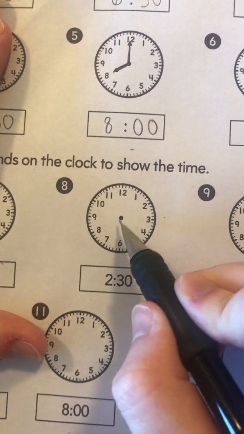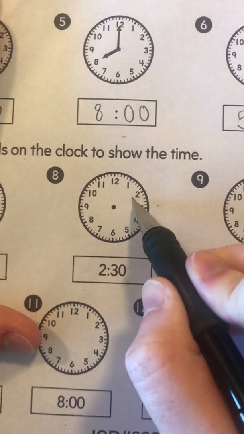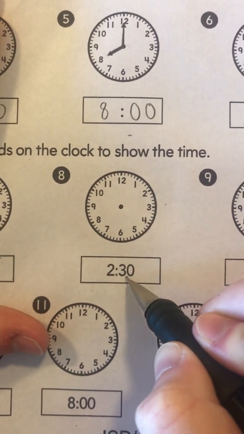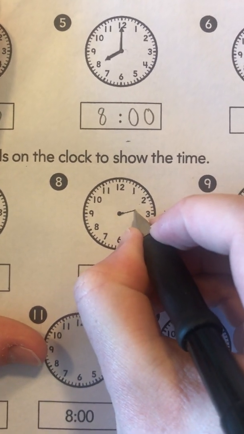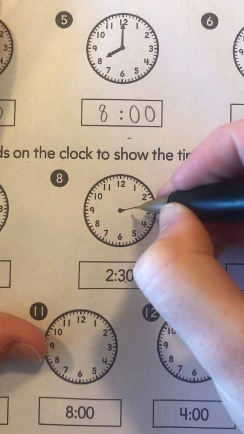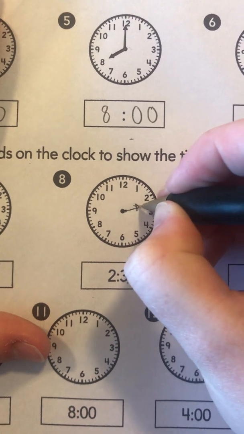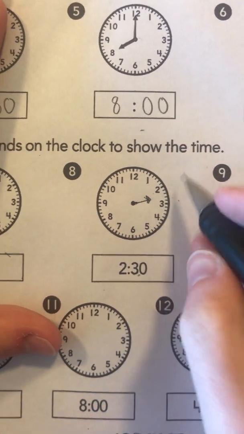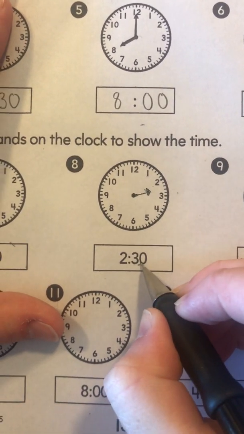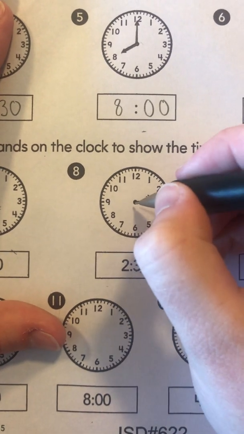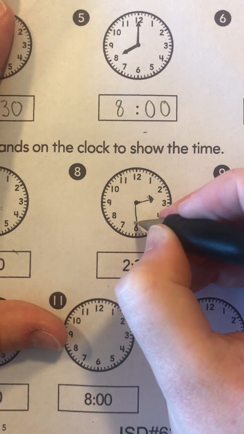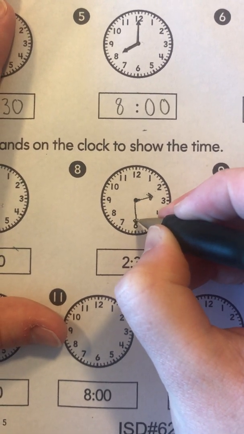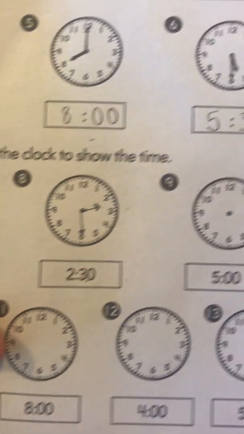Number 8 is 2:30. So again, when I draw it to the 2, I'm not going to draw it right there because it's a little bit past the 2. So I'm going to draw it about in the middle. And again, this is my shorter one because it's the hour hand. And then my minutes is 30, so I'm going to draw it all the way to the 6. 2:30.